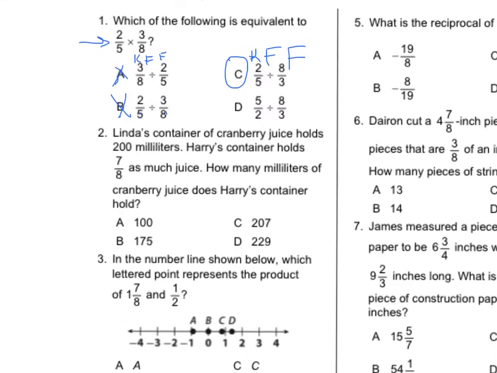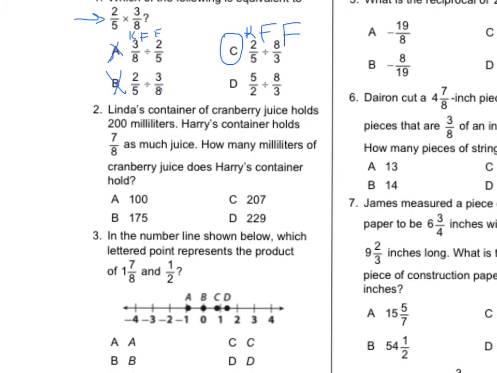Linda's container of cranberry juice holds 200 milliliters. Harry's container holds 7/8 as much juice. That means 7/8 of 200. How many milliliters of cranberry juice does Harry's container hold? So you're going to take 7/8 times 200.